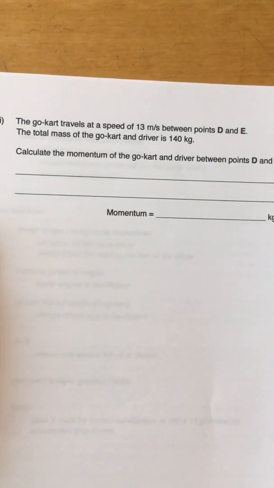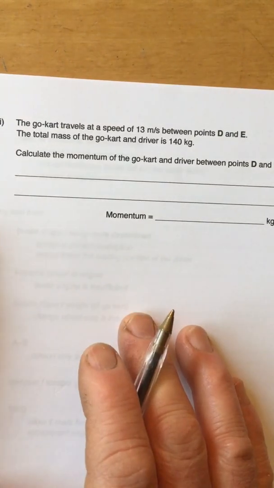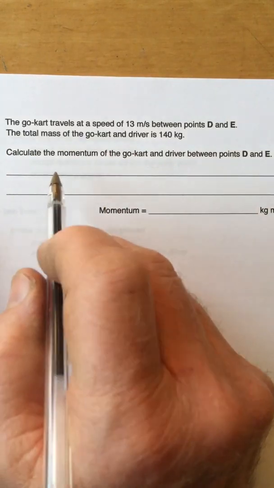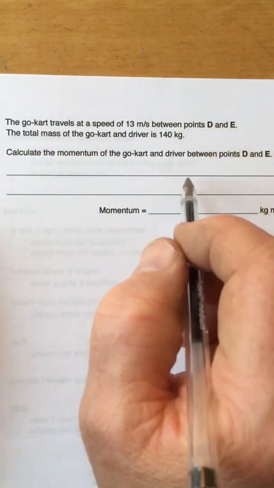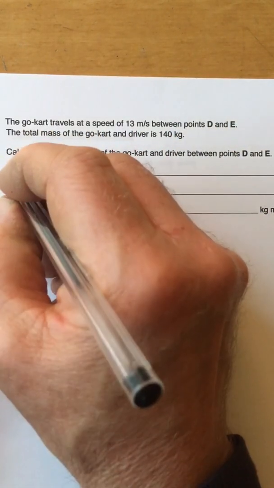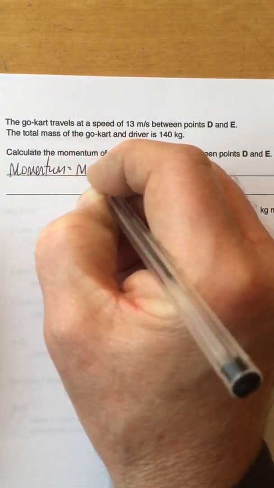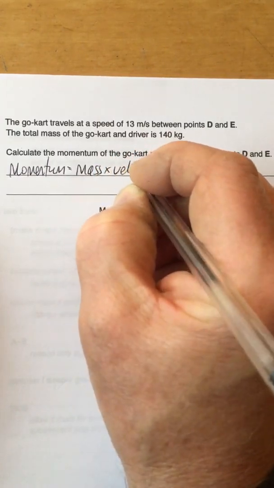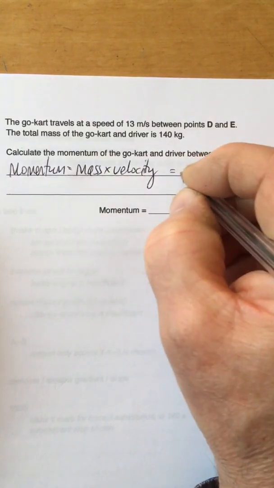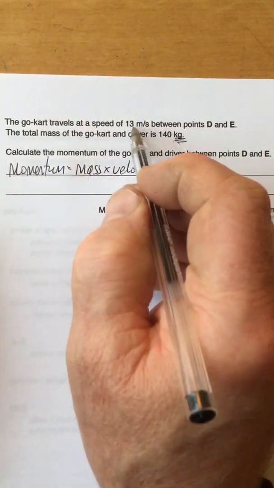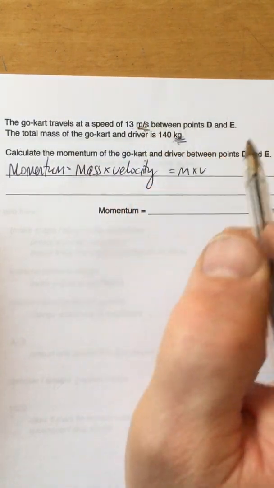The go-kart travels at a speed of 13 meters per second between points D and E. Calculate the momentum of the go-kart and the driver between points D and E. So we're given the mass. So the momentum, another equation, is mass times velocity. You have to know that. So it equals m times v. The mass is 140 kilograms, check its unit. The velocity is 13 meters per second, check its unit.